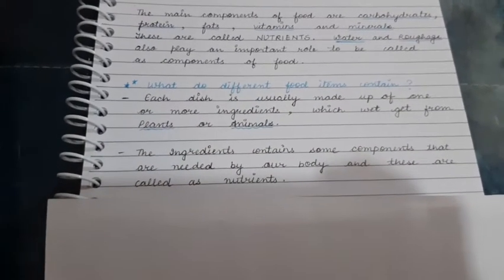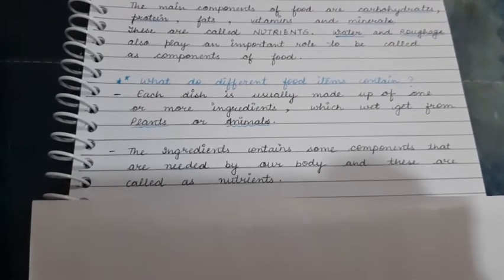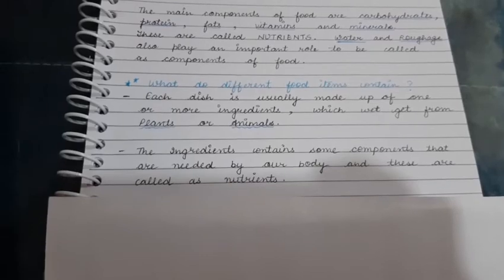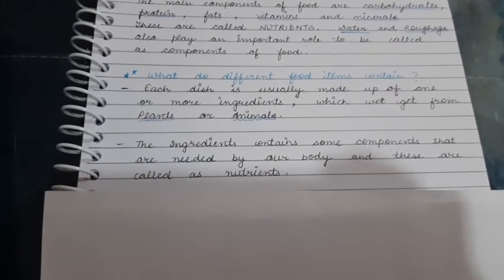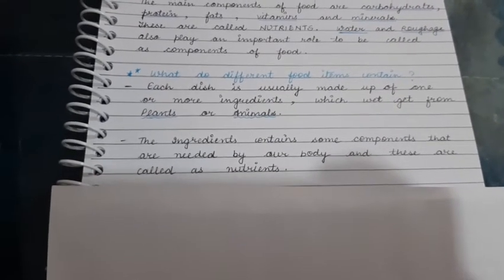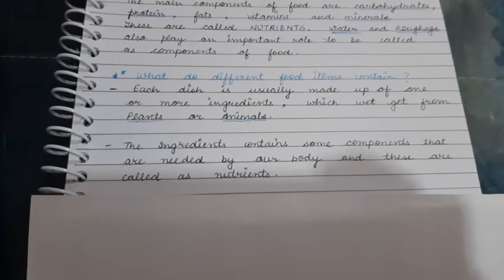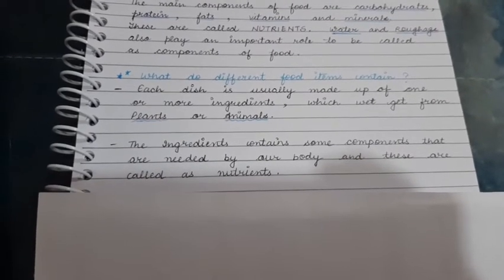We have a very broad question. What do different food items contain? Each dish is usually made up of one or more ingredients which we get from plants or animals. The ingredients contain some components that are needed by our body, and these are known as nutrients.